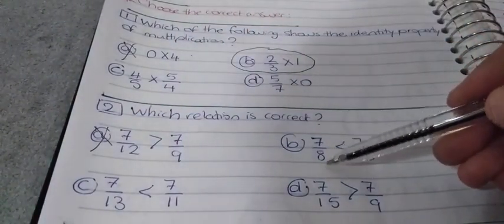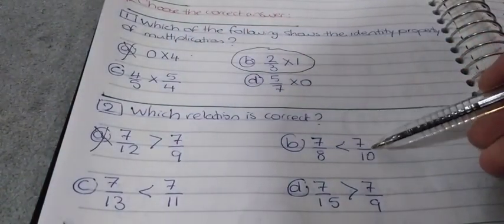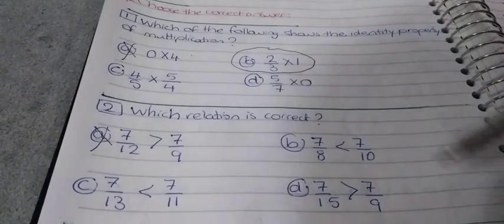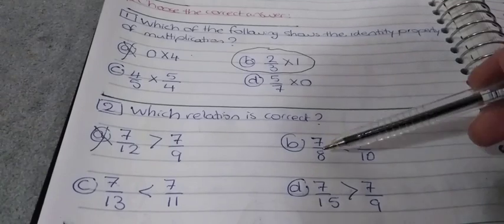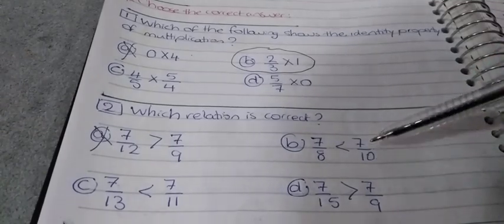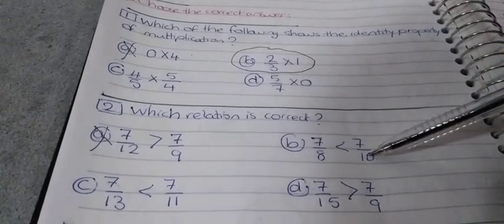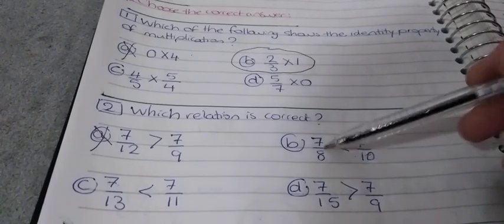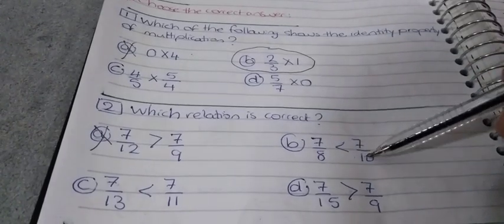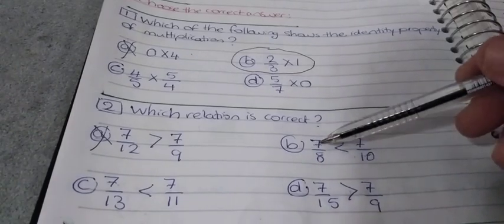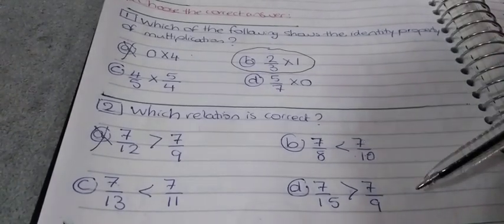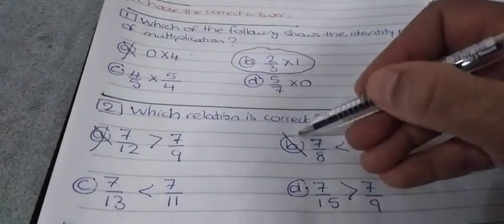7 over 8 is less than 7 over 10. Here we have the 7 in the numerator equal, but the denominators 8 and 10. 10 is more than 8, right? So if 10 is more than 8 in the denominator, this means that 7 over 8 is more than 7 over 10. So this one is wrong.